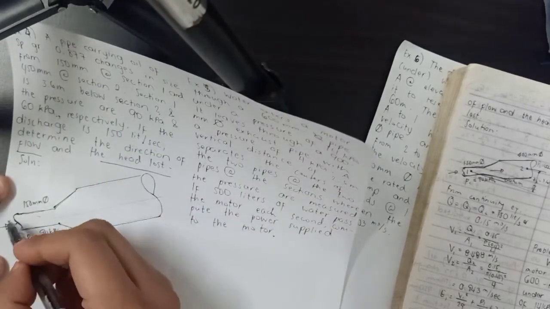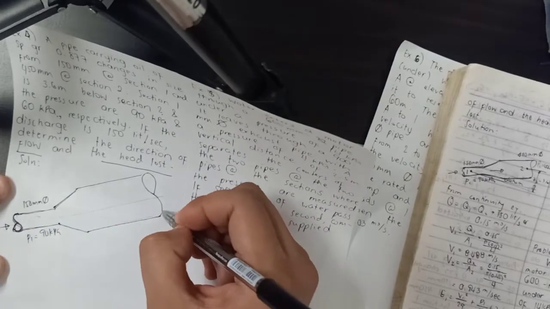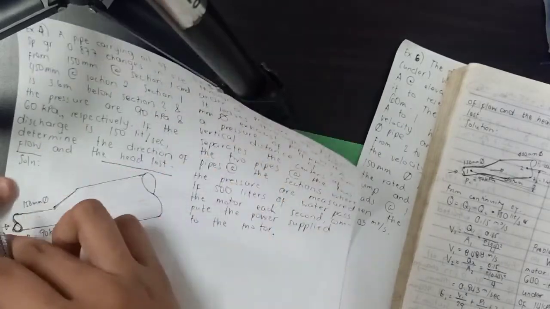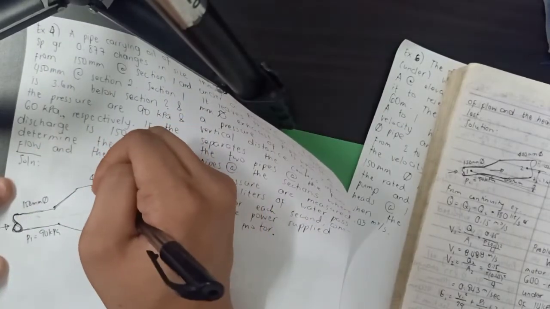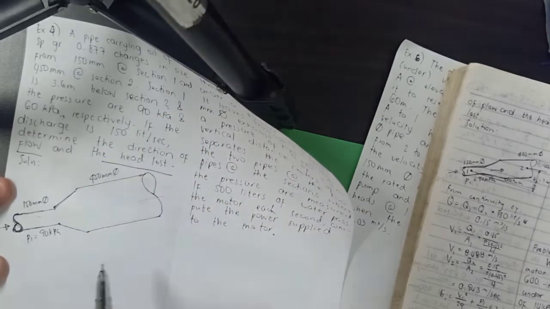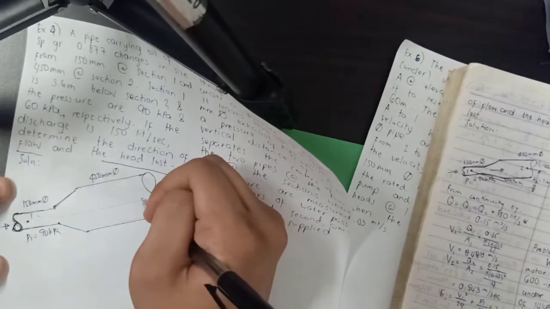So, as you can see, here the opening is shown. So, 450 here, theta, and section 1, section 2.